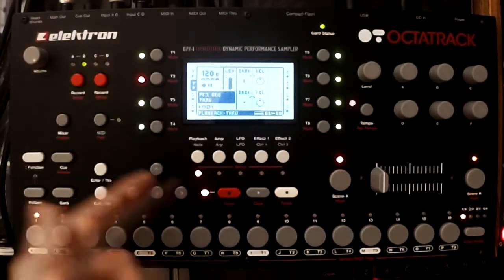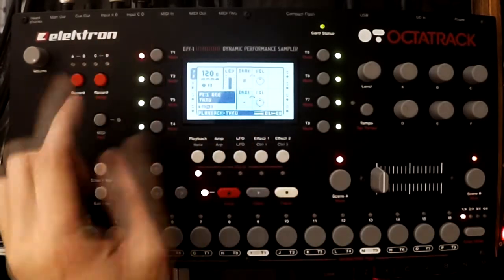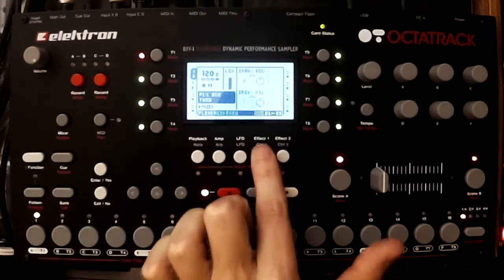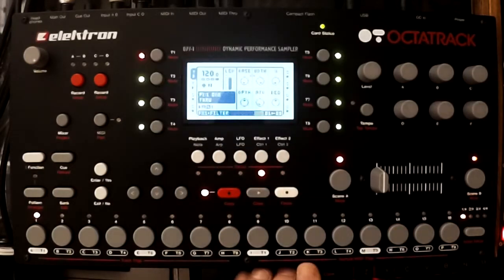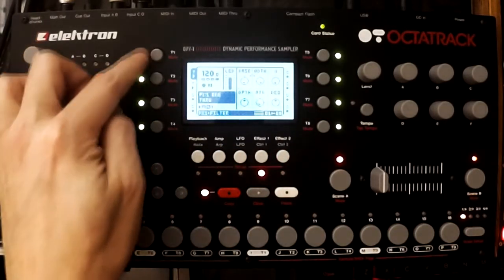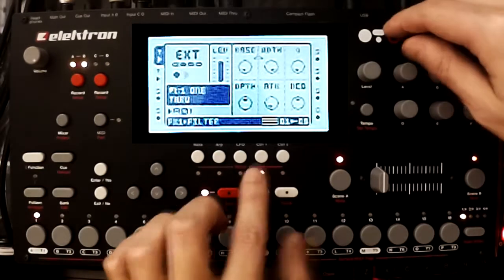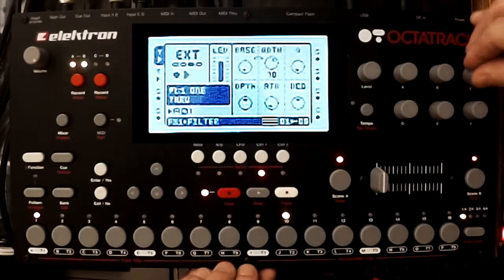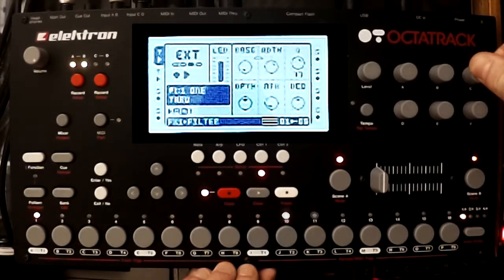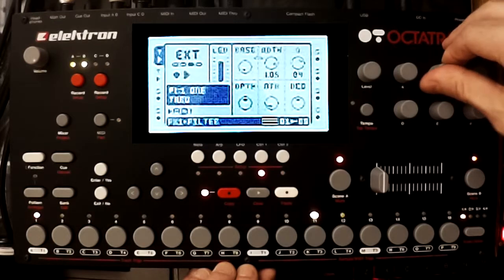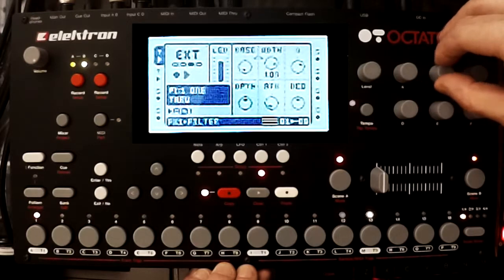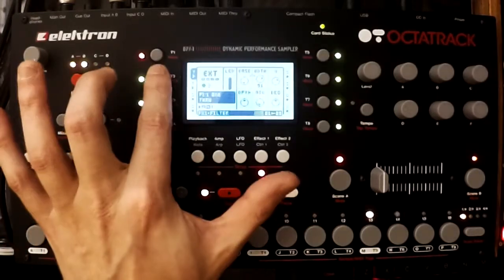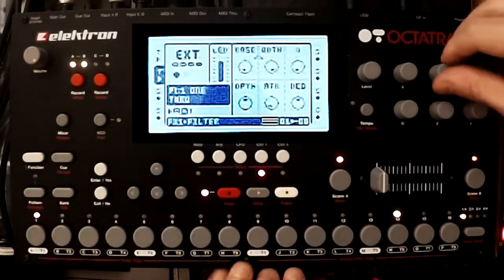Now from here we can go through different effects. So currently let's just go to effect 1 here. And what we have is a filter. So we can filter from this track. So I'm changing the Q and the width. And that's real-time audio right there. We're going to go to this one. We can do the same thing.